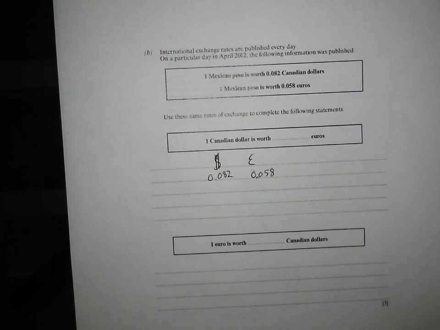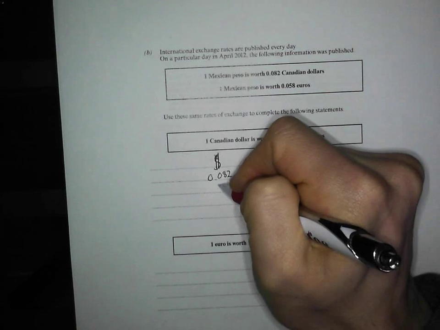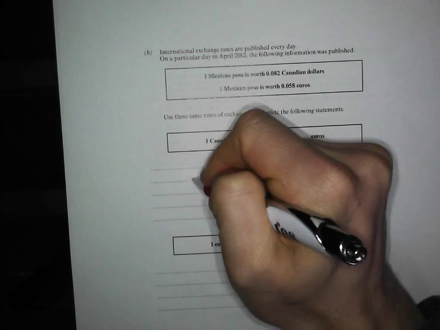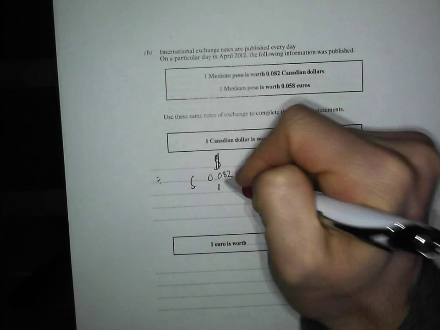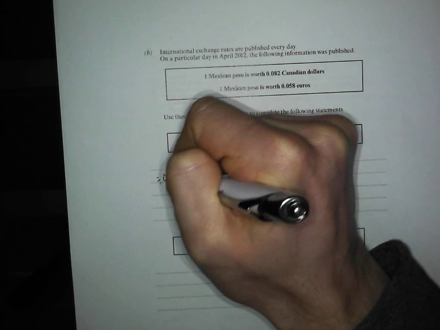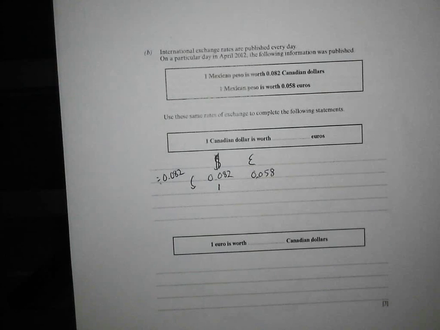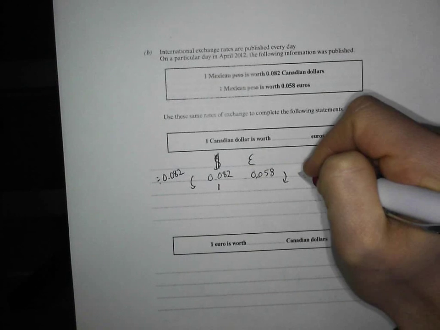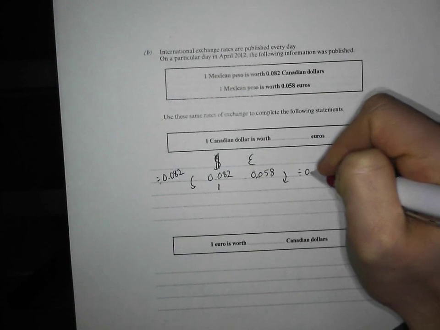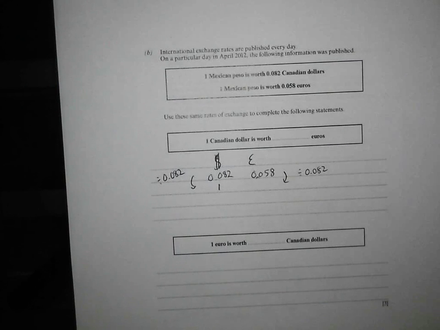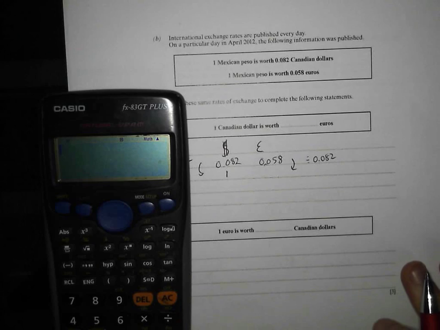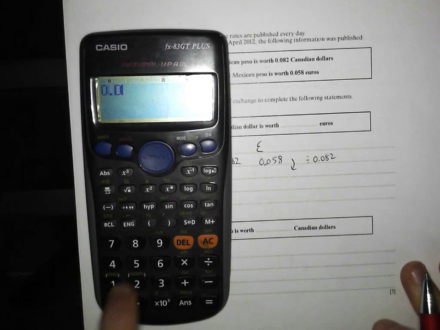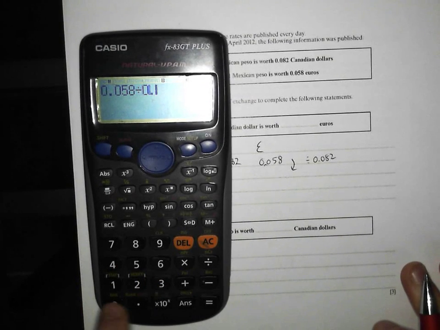So first question is, what's $1 worth? Well, we're just going to use our same technique. If you want to get it down to $1, you just divide by the exact same thing, 0.082. So, got to keep things balanced, do the same thing on the other side, divide by 0.082. So always the same technique to get it down to $1. So let's go for 0.058 divided by 0.082. Press equals.